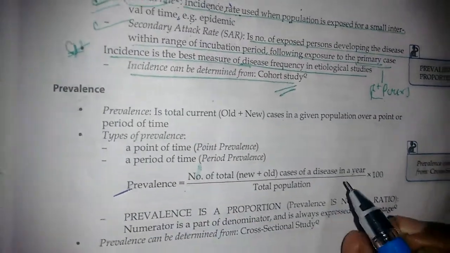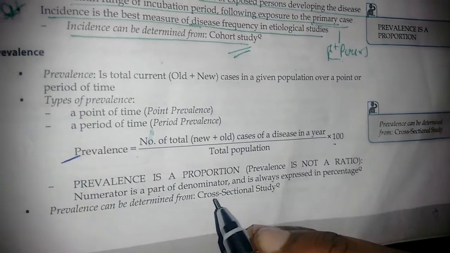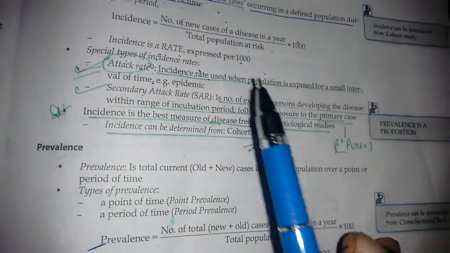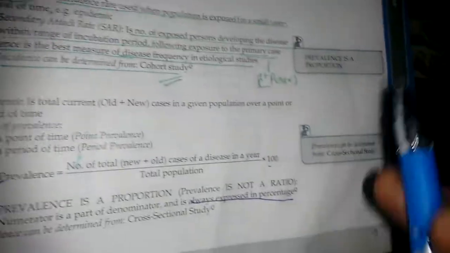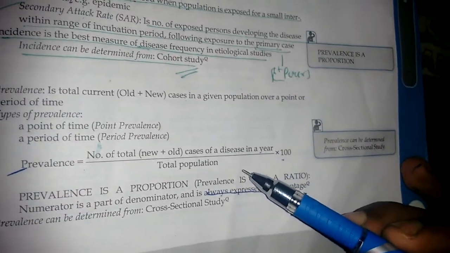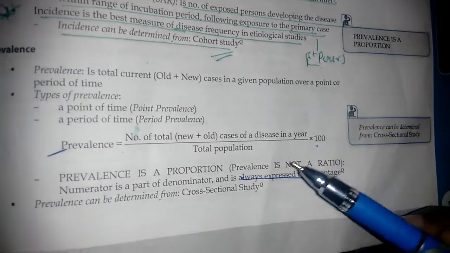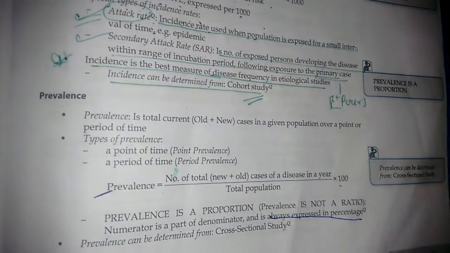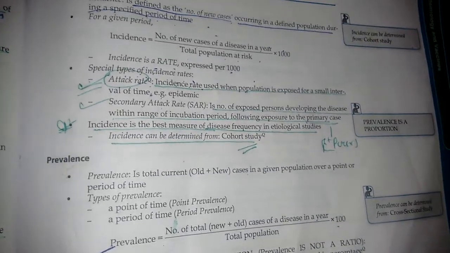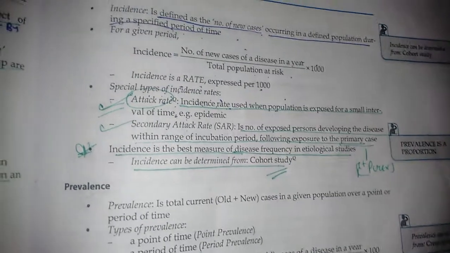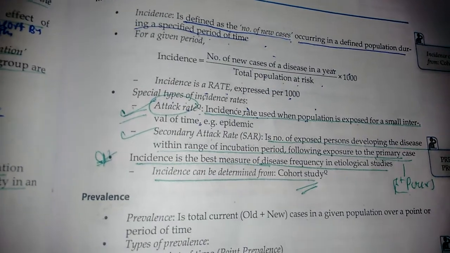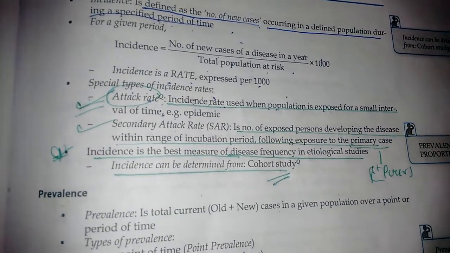Remember, P for percentage and P for prevalence. Prevalence is not a ratio since the numerator is part of the denominator. Incidence is a rate, expressed per 1000, and prevalence is a proportion, expressed per 100.